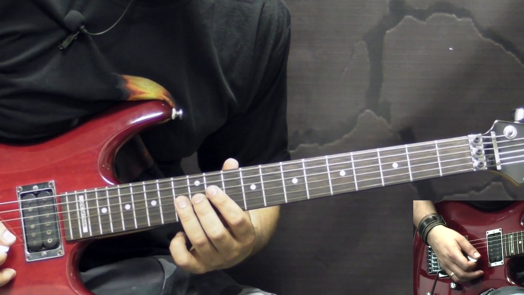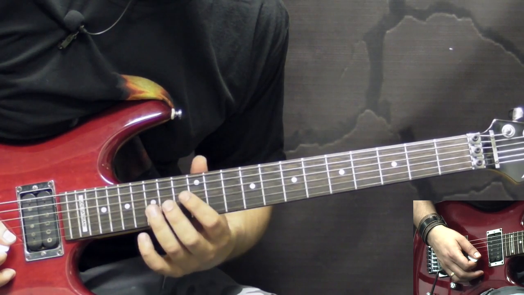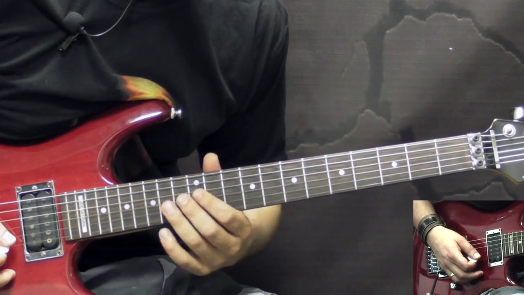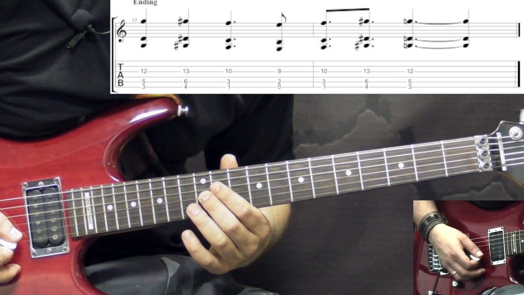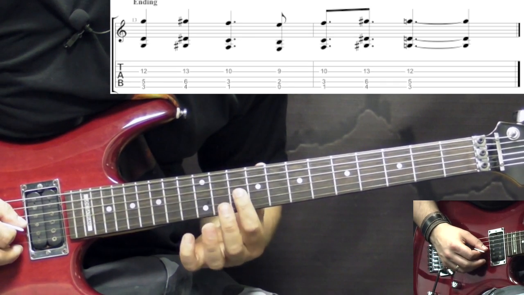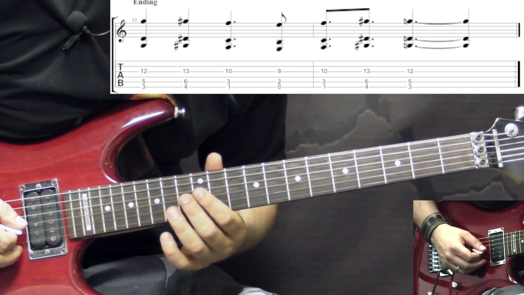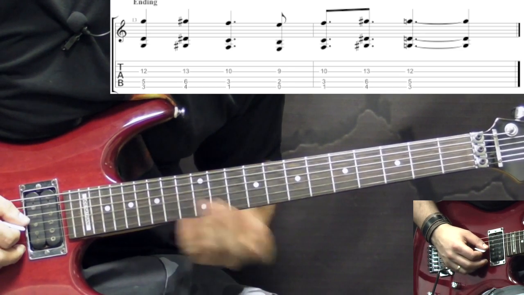And I'm playing them right here in this area because it's easier coming out of the solo, so you don't have to switch positions. So I'm playing just on the G string, going from 12 to 13 to 10, then 9, 10, 13, 12. So one more time.